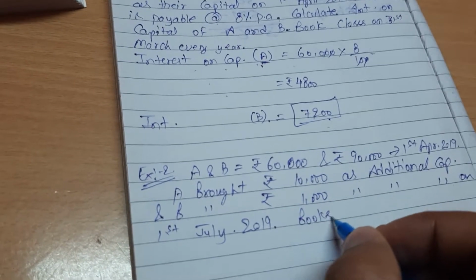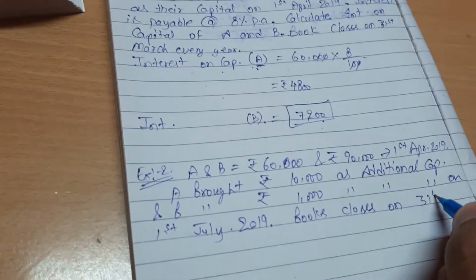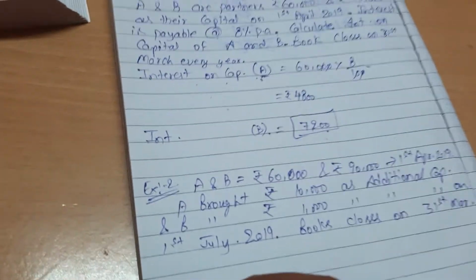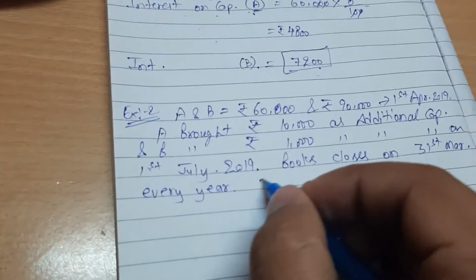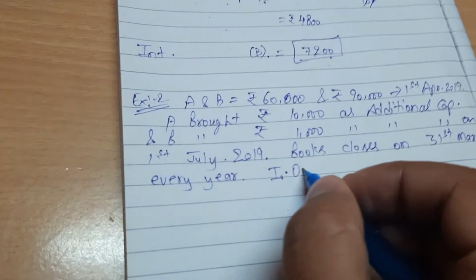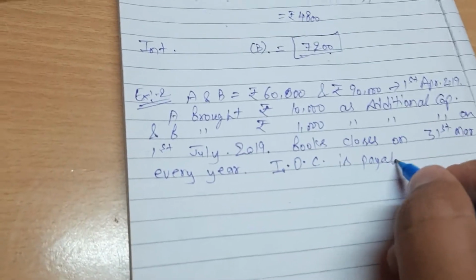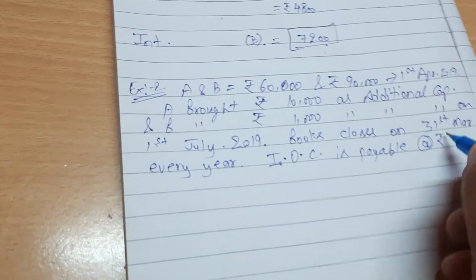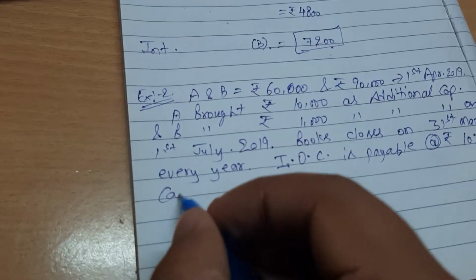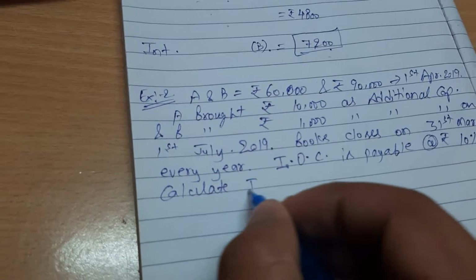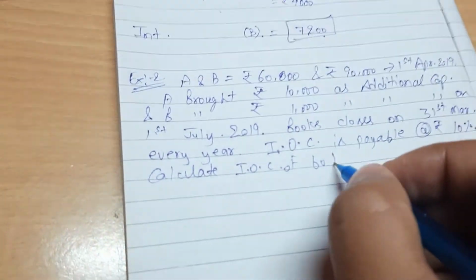Same, books close on 31st March every year. Interest on capital, IOC in short, is payable at the rate, suppose this time 10%. So calculate interest on capital of both the partners.